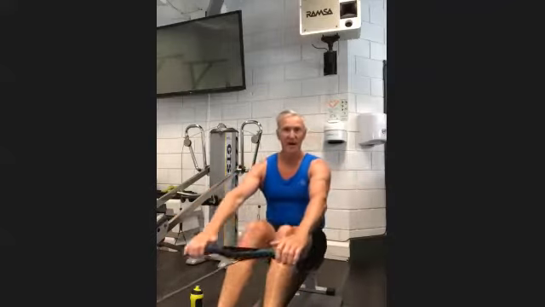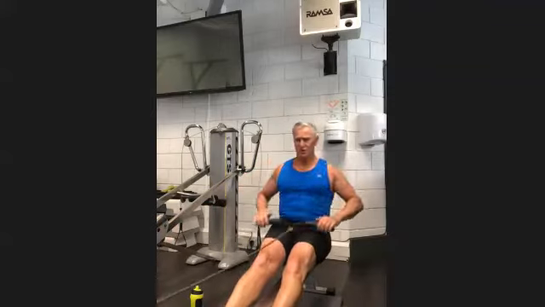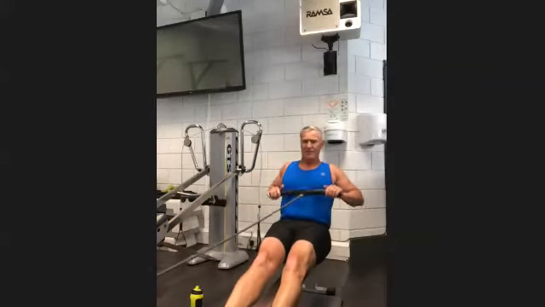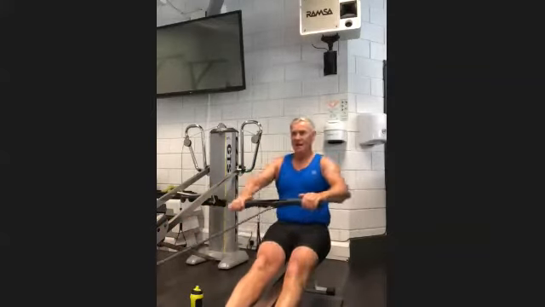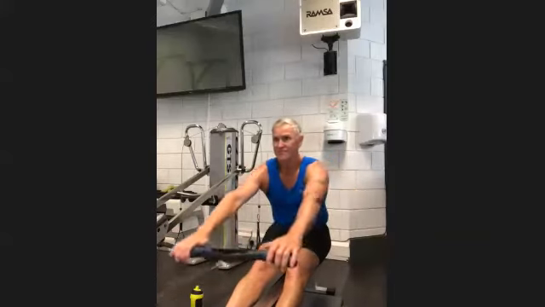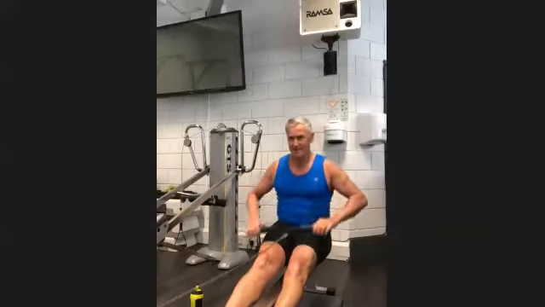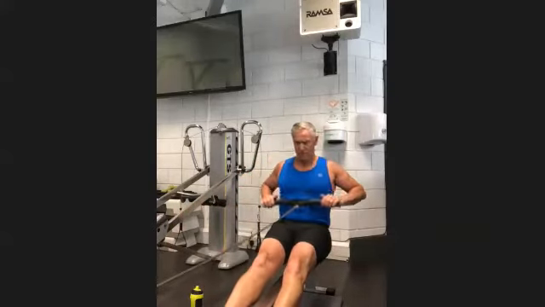Next stroke, arms and bodies only, go. Lengthen through those hamstrings. Let the lower back lengthen out. Head stays in neutral, shoulders stay square. Consistent hand heights to draw them in.